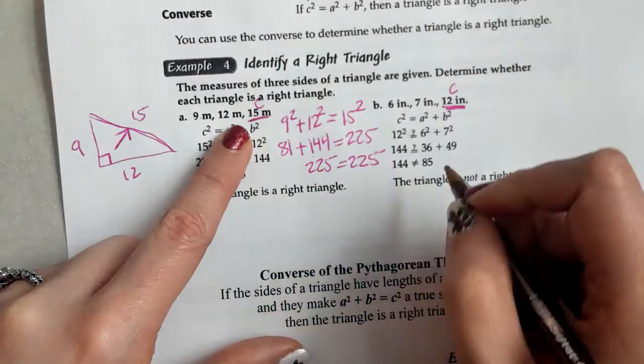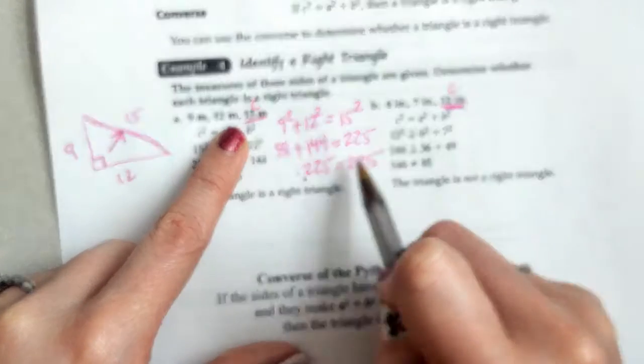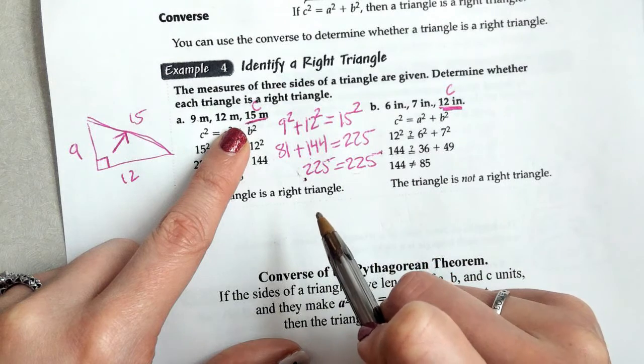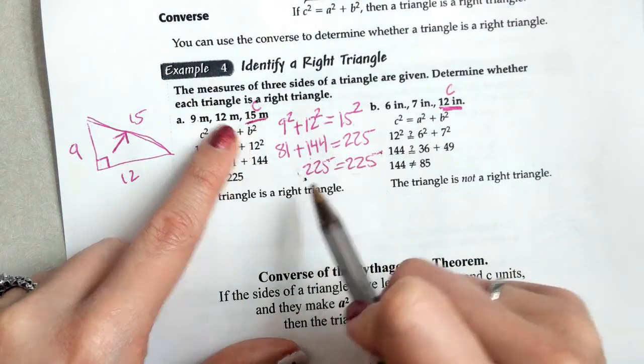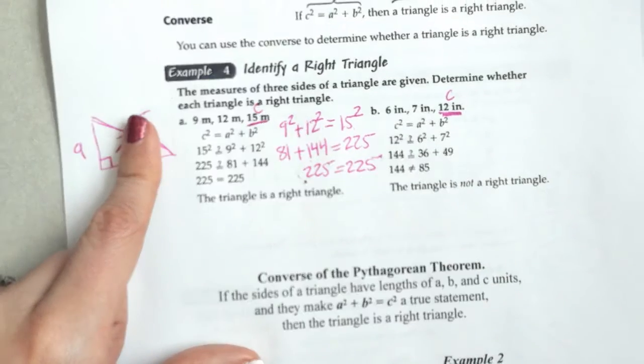Since they come out equal to each other, this side is 225 and this side is 225, you know that a squared plus b squared equals c squared works. So that means it has to be a right triangle.